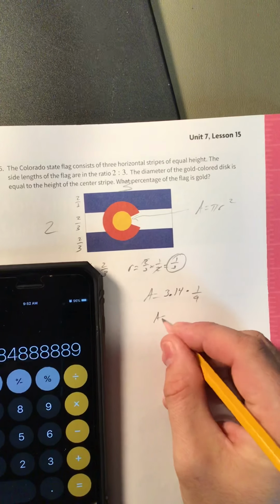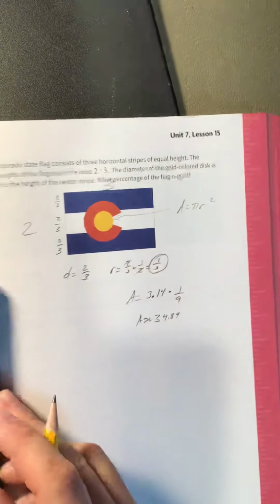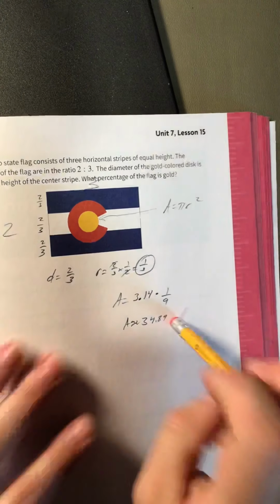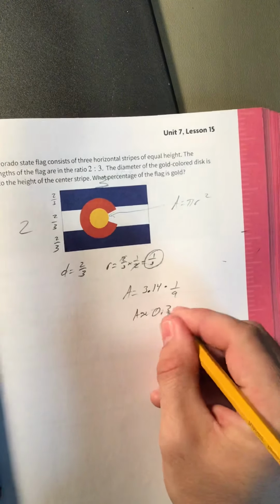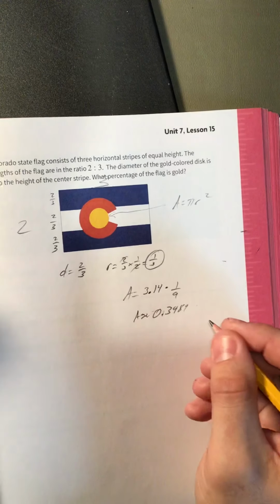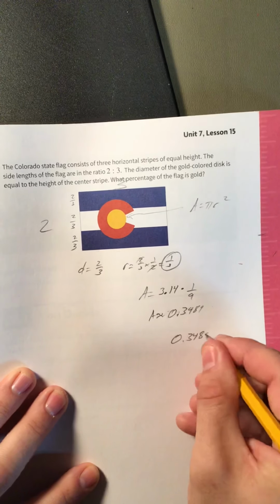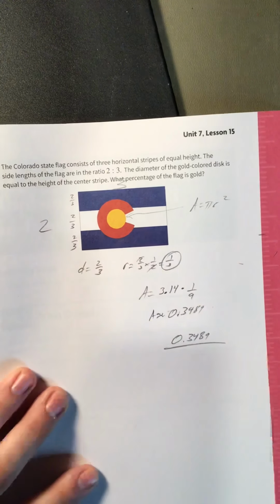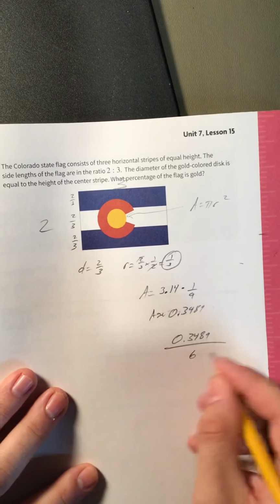So my area of a circle is about 0.3489. Okay, so that's my area of the circle. And I'm going to divide that by the area of the whole flag. What's the area of the whole flag? 2 by 3 is 6.